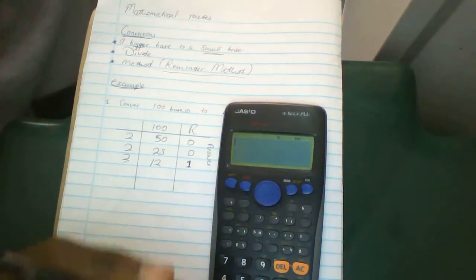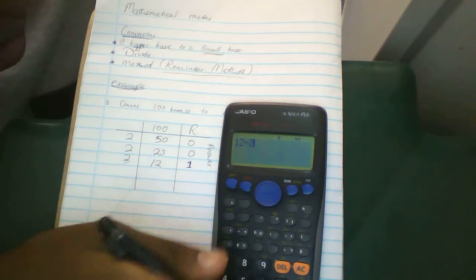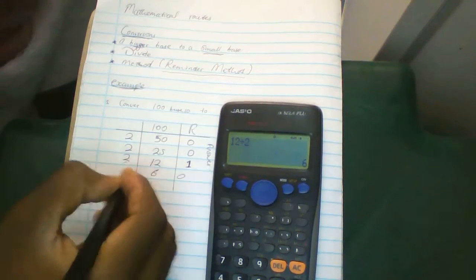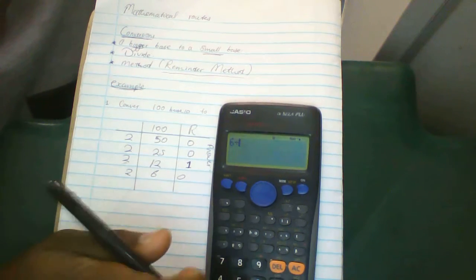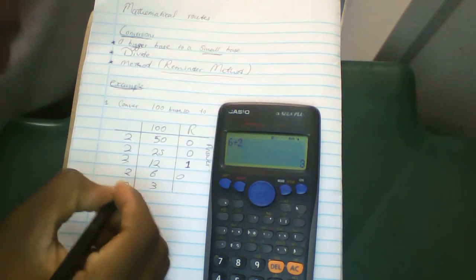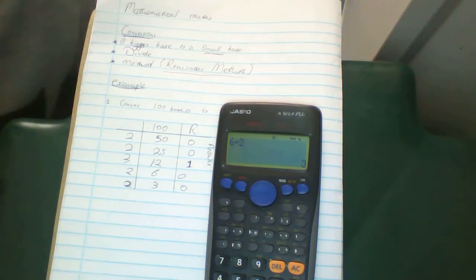So now you keep on continuing. You've got 12 now. You divide by 2. When you divide by 2, you get 6, remainder 0. It means that you don't have anything. Then moving on, you've got 6 divided by 2. You've got 3. Put your 2 there. 3 means that you don't have any remainder there, right?